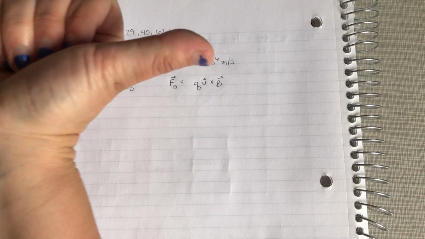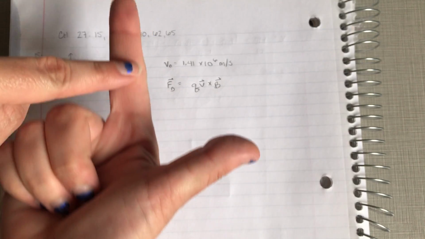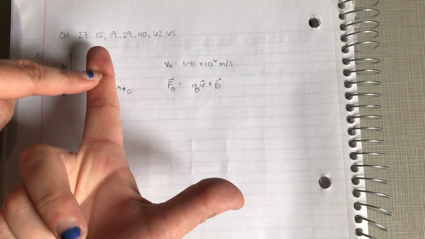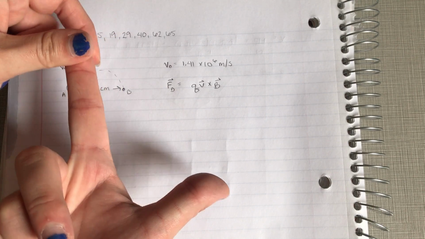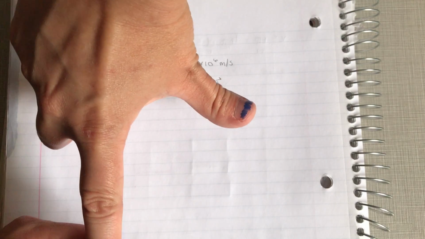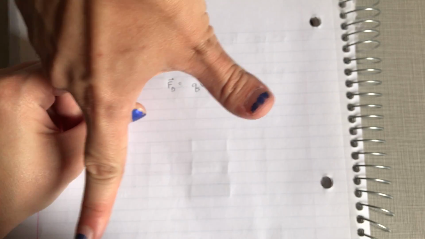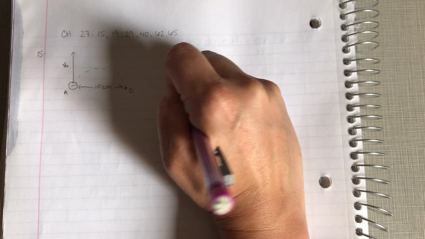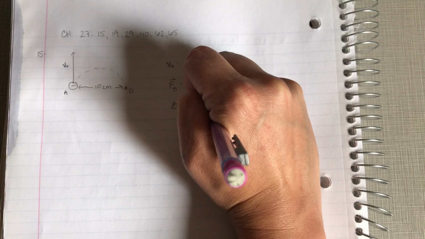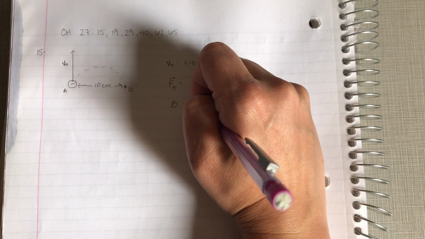So I'm feeling a force to the right. So that's my thumb. My QV points in the direction of the velocity, but since I have an electron, that's going to be in the opposite direction. And so my middle finger is going to be my magnetic field. So that's going to be pointing into the page. So B has to be into the page. So when we talk about into the page, we use this little X symbol.